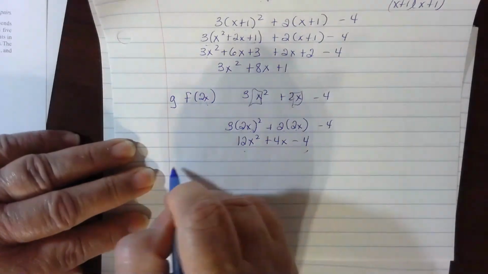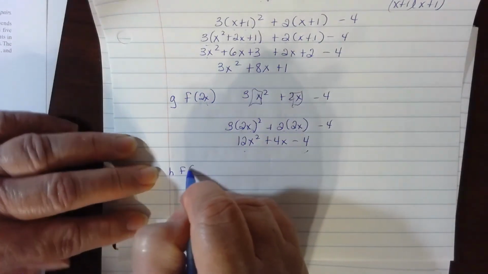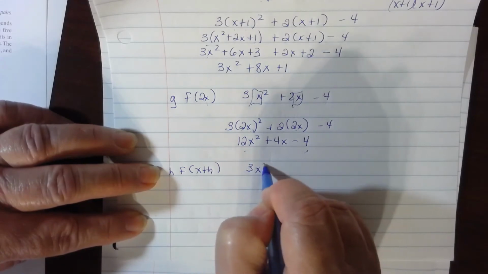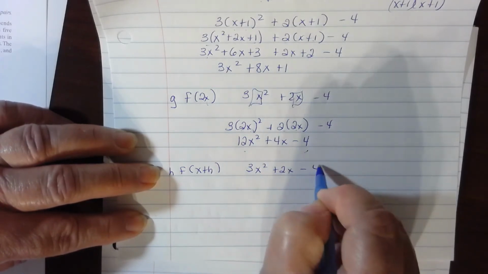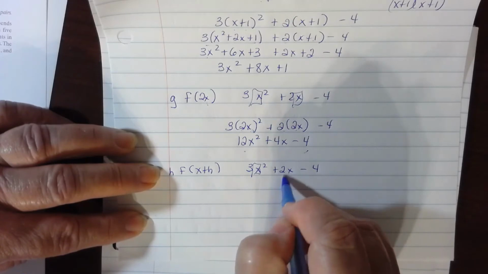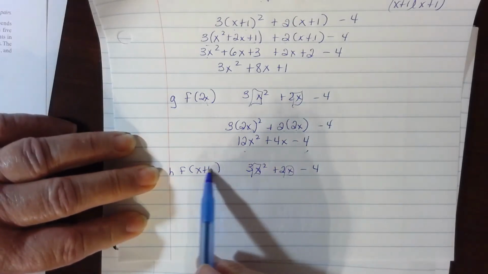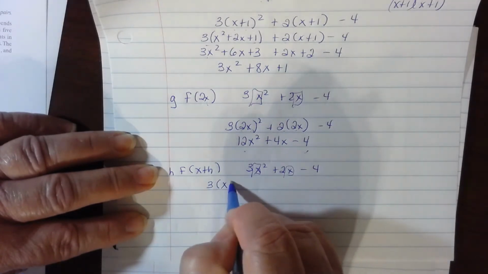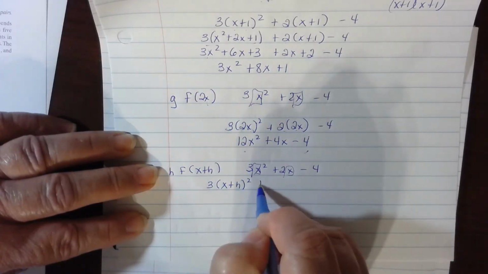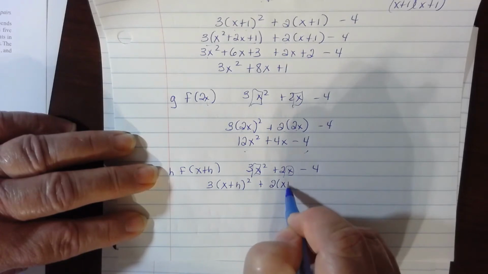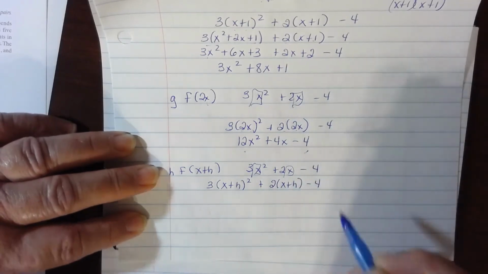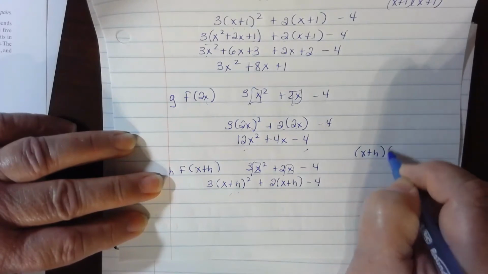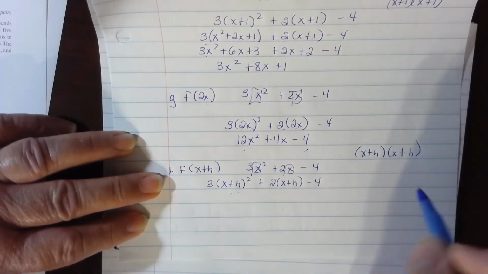And then finally for part H, they want me to find f of x plus h. Same equation, but this time I'm replacing the x's with the quantity x plus h. And by the same token, you come off to the side and multiply x plus h times x plus h.